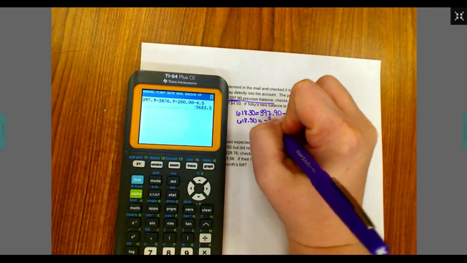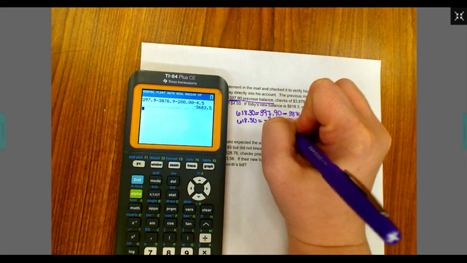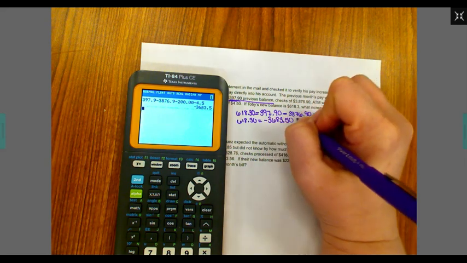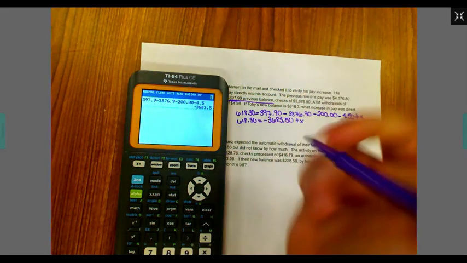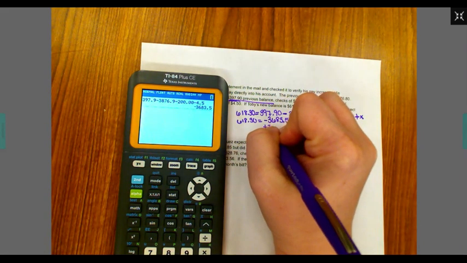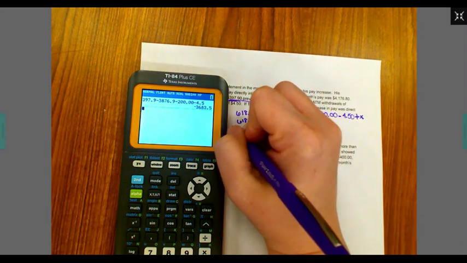This gives me a negative 3683.50. And we're adding that to X, right? Well, to solve for X, we're going to add 3683.50 to both sides of the equation.